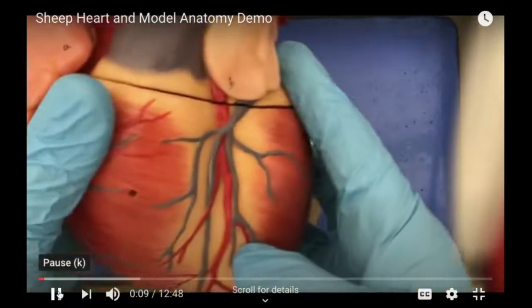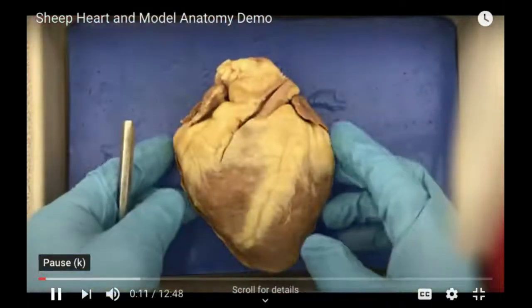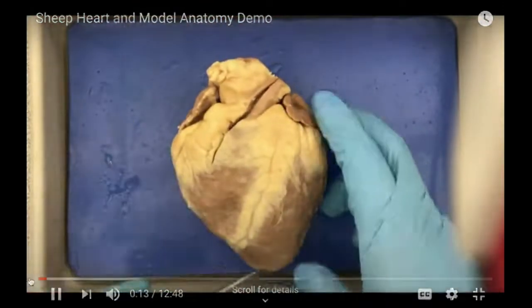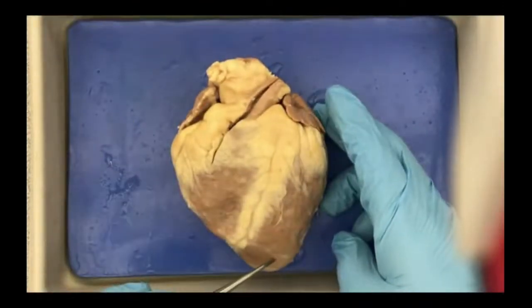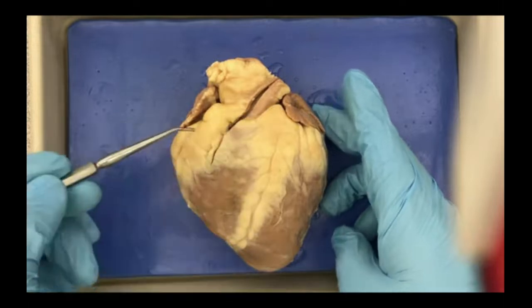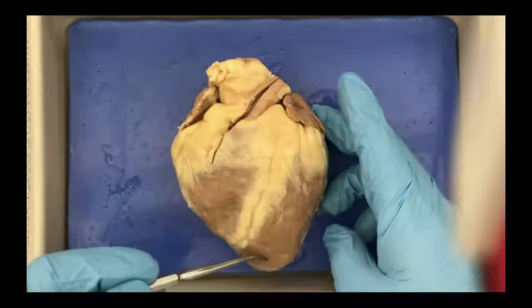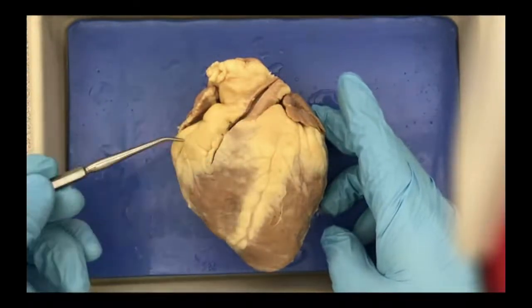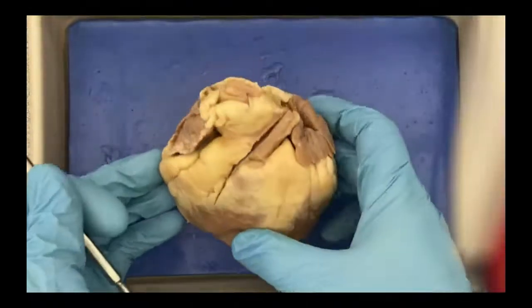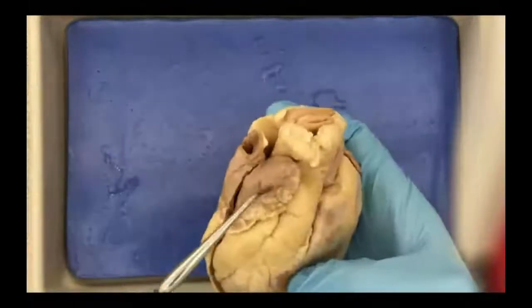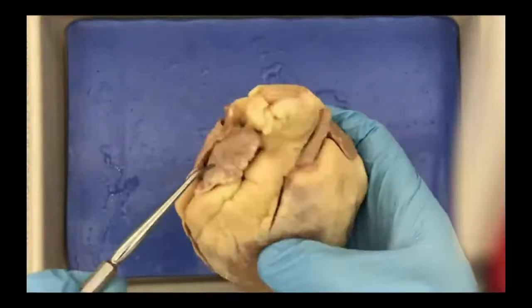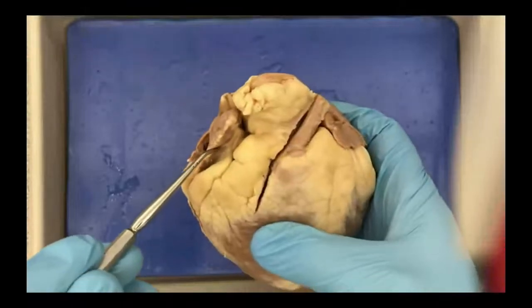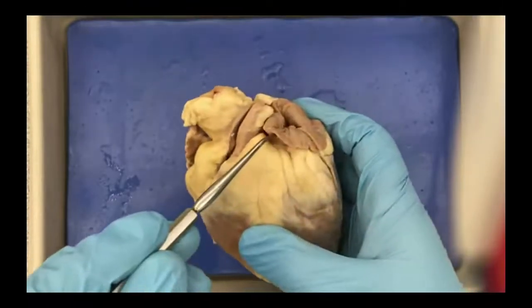The human heart model. So regions, this would be the apex, and across the top would be the base. Pointing at this, you can see that there is an auricle here, this little pouch that fills up when the atria fill up. And here's the other pouch here. These are the auricles.